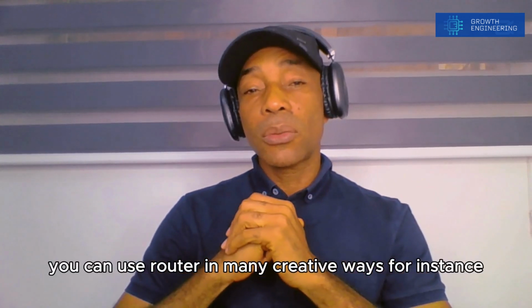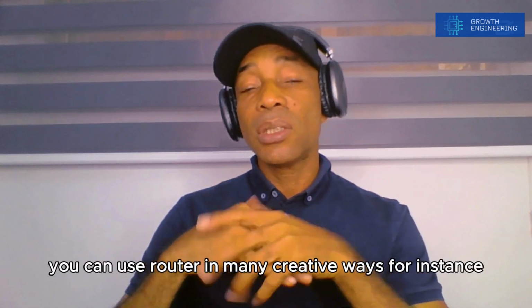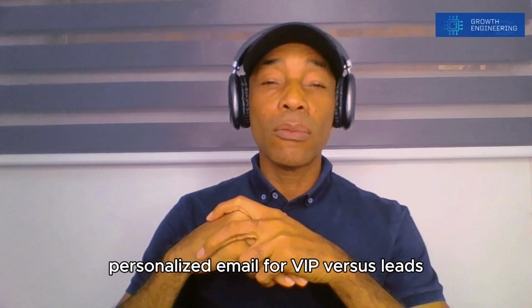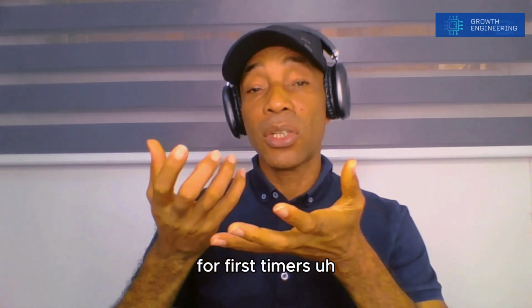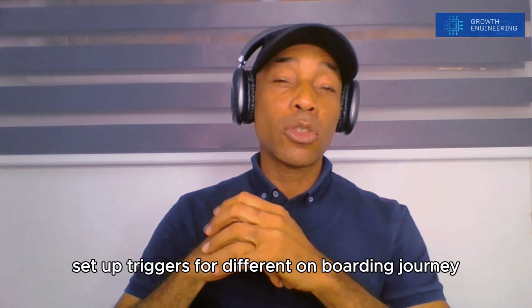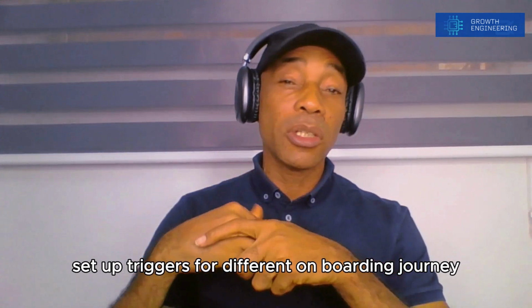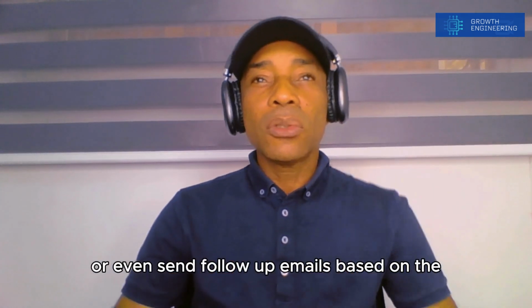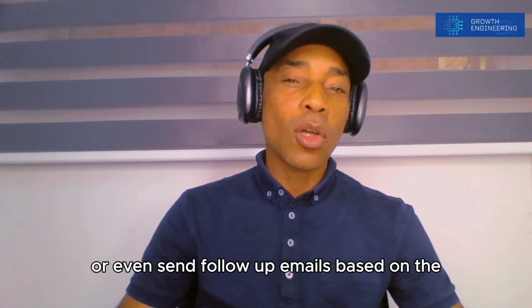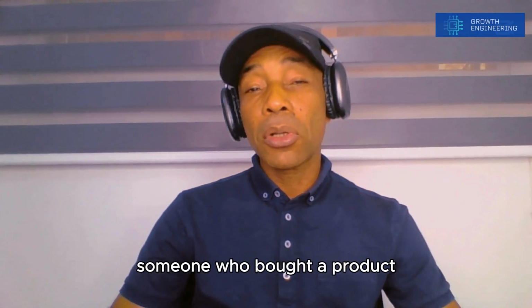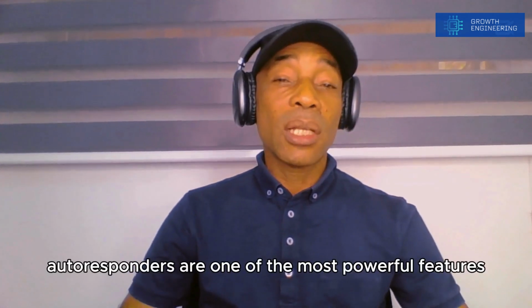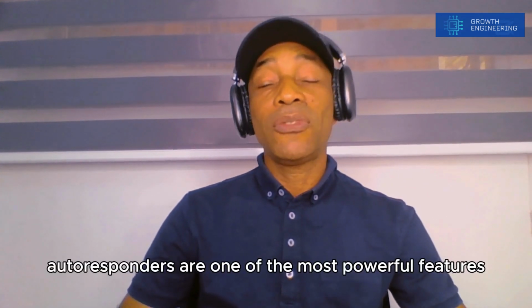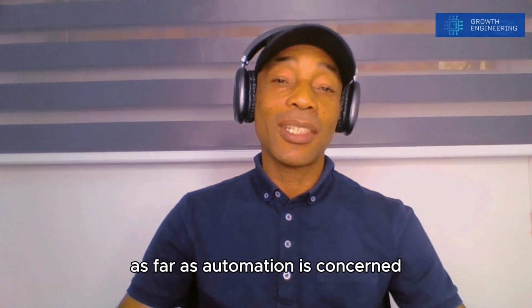You can use a router in many creative ways. For instance, personalized emails for VIPs versus first-timers. You could as well set up triggers for different onboarding journeys based on subscription level or subscription plan, or even send follow-up emails based on someone who bought a product or registered for a webinar. In a nutshell, routers are one of the most powerful features as far as automation is concerned.